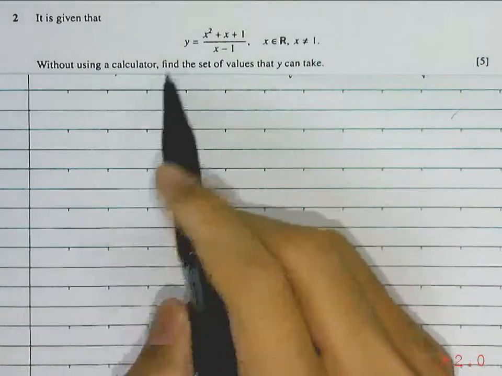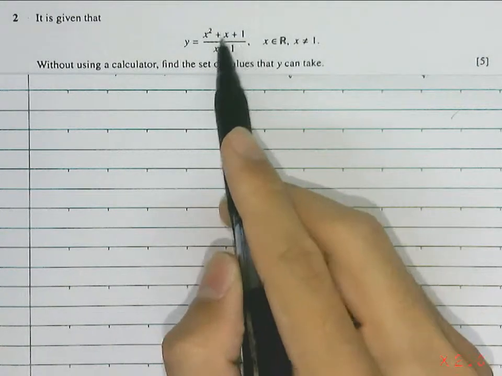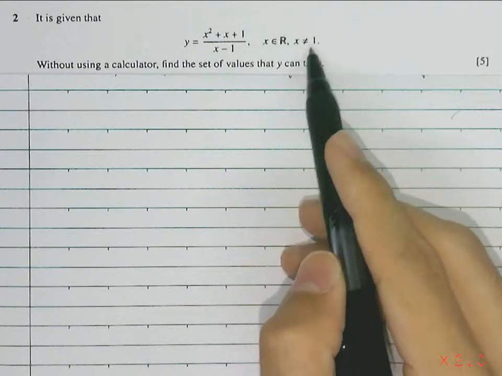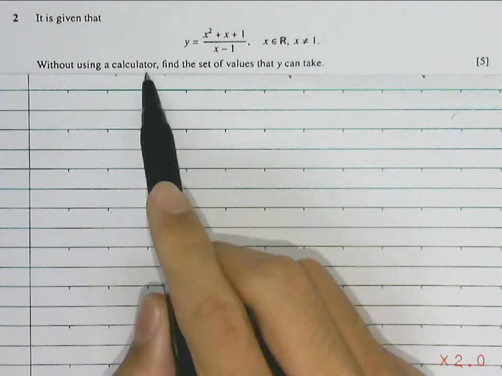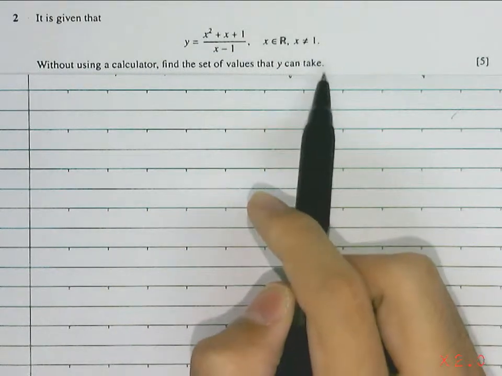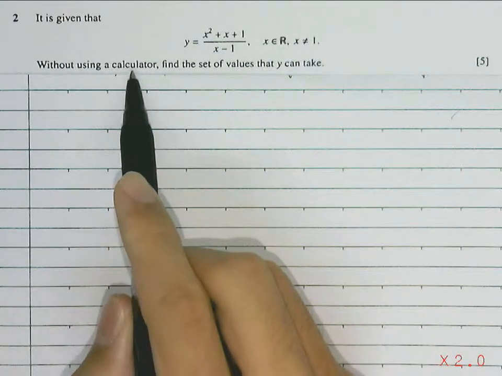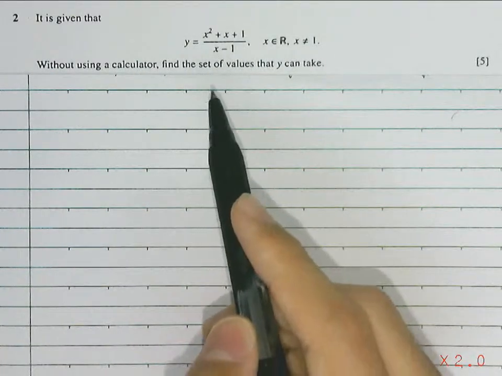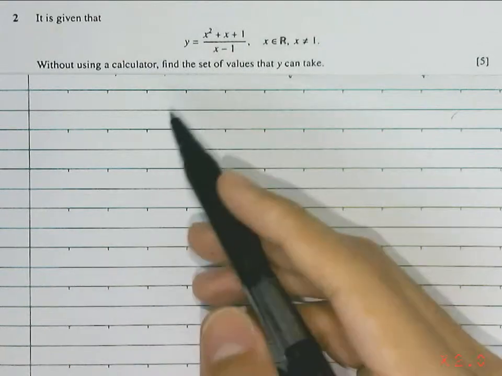So it is given that y equals (x squared plus x plus 1) over (x minus 1), for all real values of x and x not equal to 1. Without using a calculator, find the set of values that y can take. Without using a calculator means that we can't use our GC to find the values based on the graph. So we have to solve it using an algebraic method.